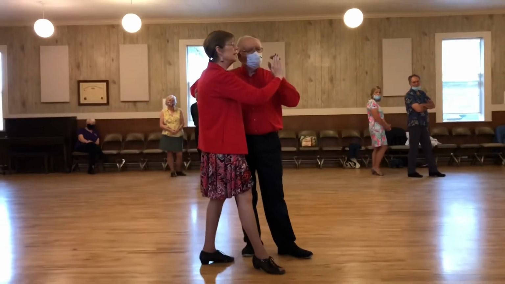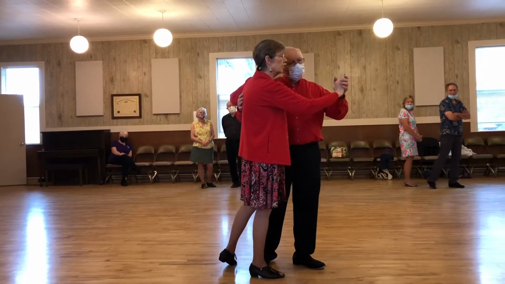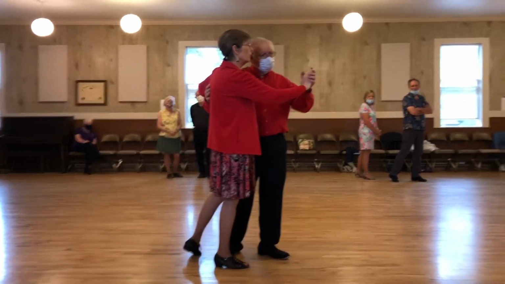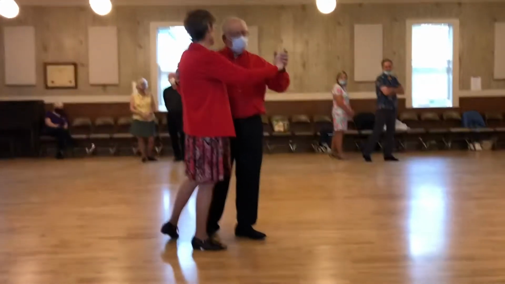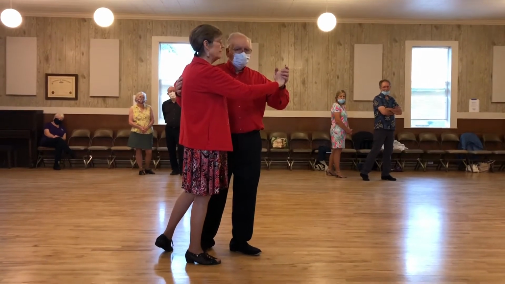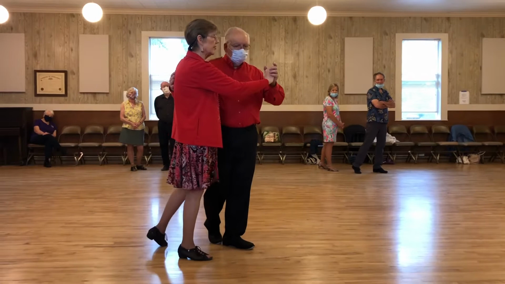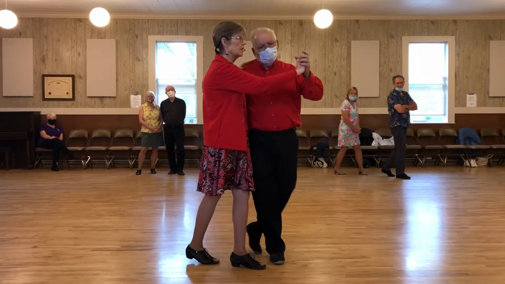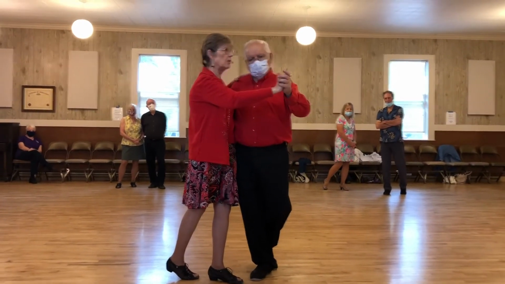Okay? Now, if we do a natural hover fall away, we're going to turn a quarter to our right. Because it's a natural move, it means we're turning right face. So he is going to step forward, but as he steps forward, he's going to commence turn, coming around in front of the lady, cutting me off.